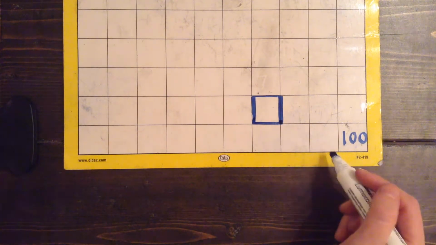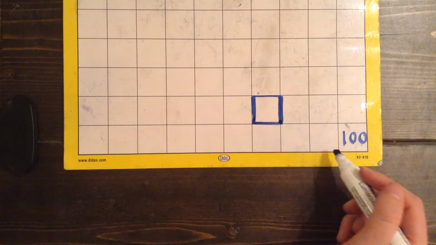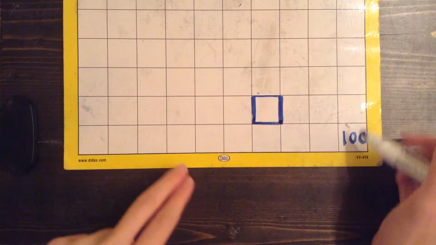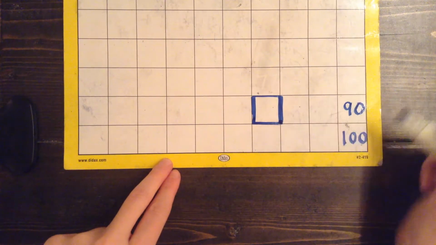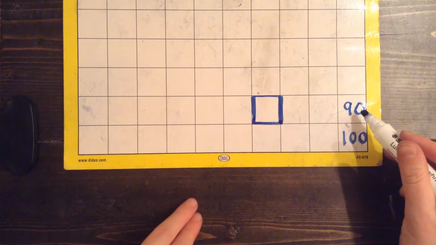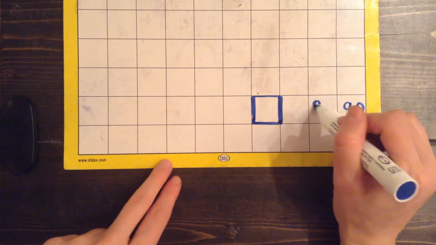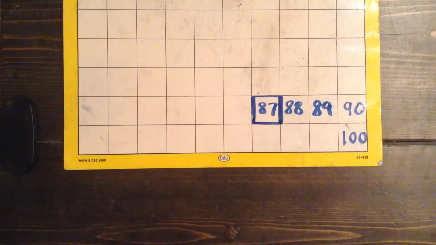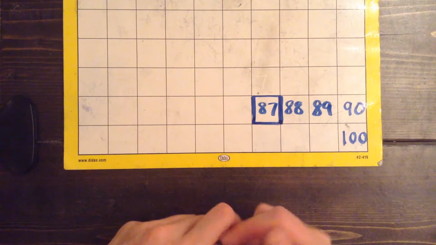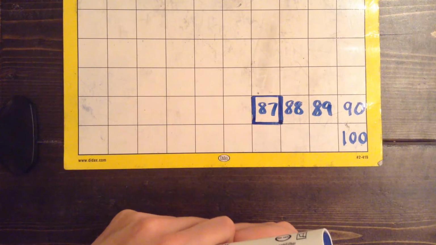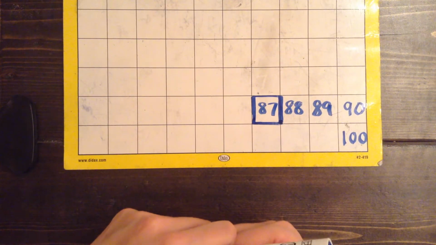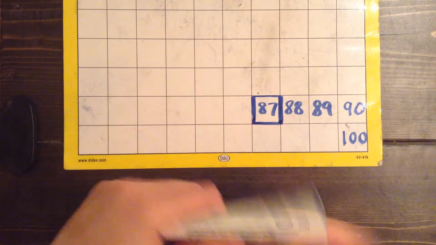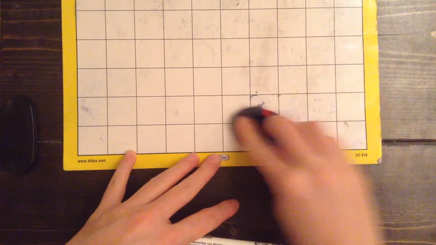Well, I could count backwards from 100 and then count backwards by tens, or I could do it this way. 100, 90, I could skip count by tens here and then count backwards by ones. 89, 88, 87. There's no wrong way to figure out the missing number. There's lots of right ways to do it. It's important to practice all kinds of different strategies and try and find the one that works best for you and is quick too. You want to be able to do your math quickly.